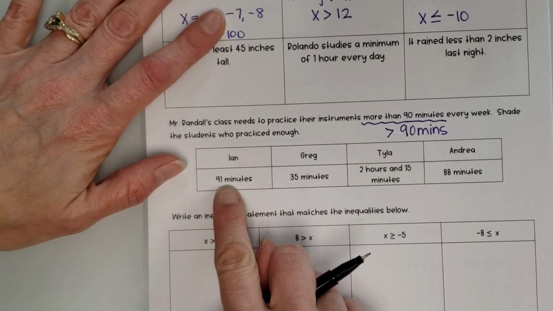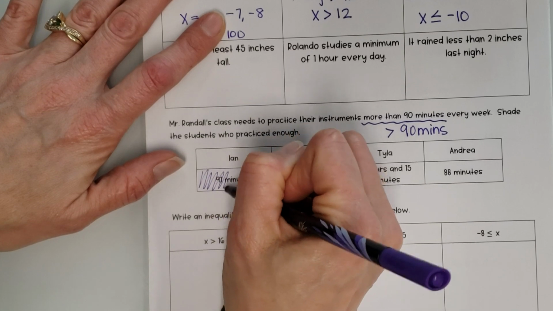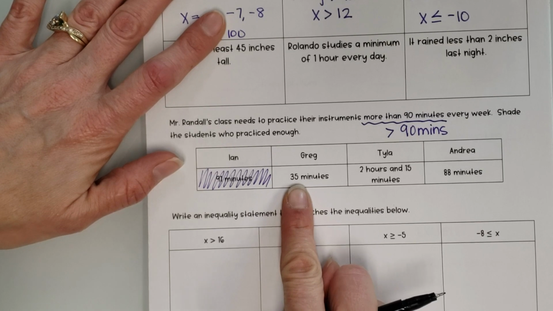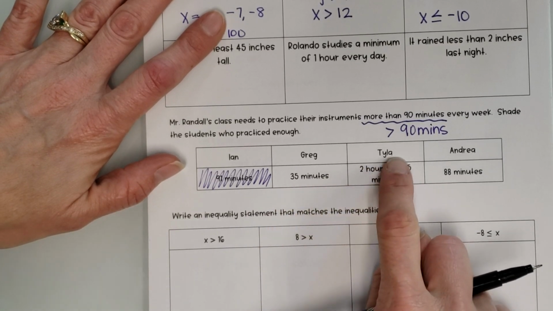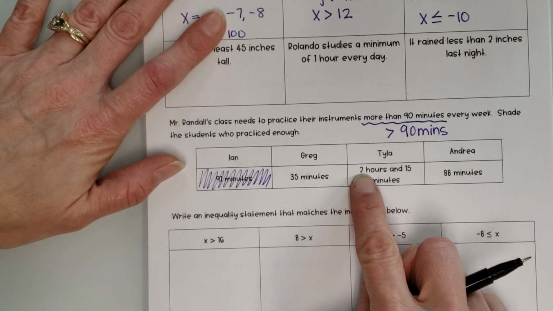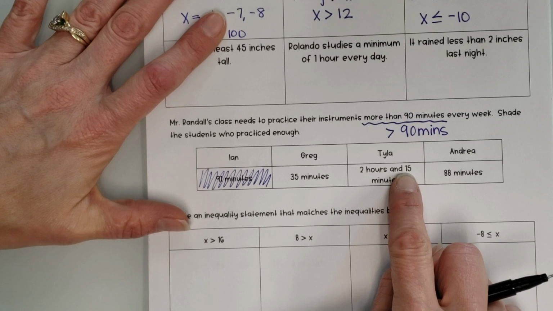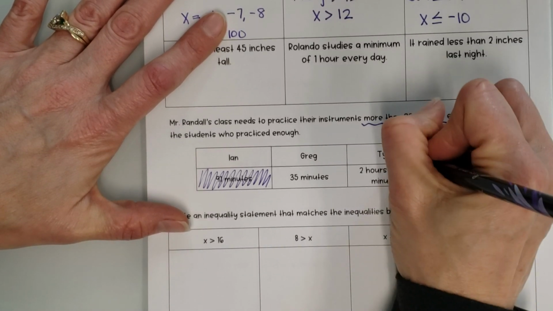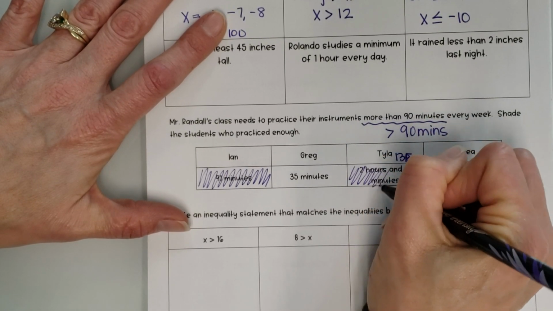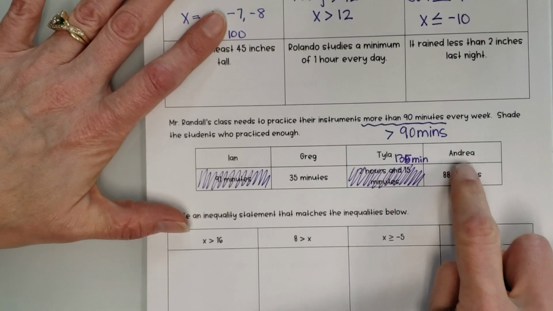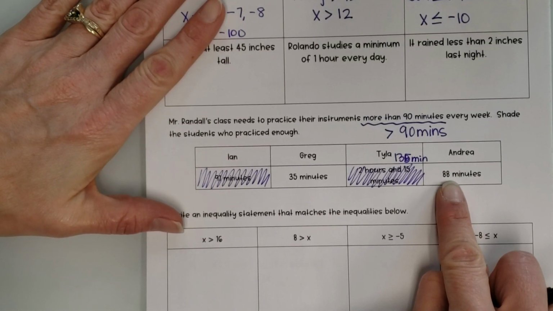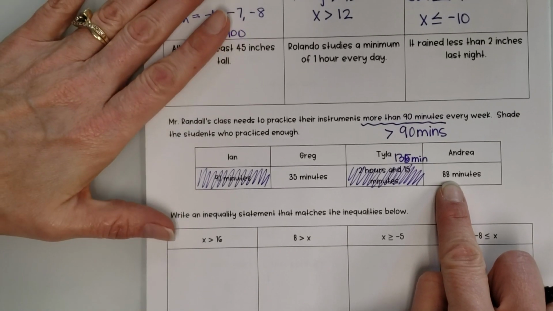So Ian, since he practiced 91 minutes, practiced enough, so we'll shade him in. Greg, who practiced only 35 minutes, didn't practice enough. Tyla, who practiced 2 hours and 15 minutes, practiced enough because 2 hours is 120 minutes, plus 15 minutes is 135 minutes. That's way more than 90. And Andrea, who only practiced 88 minutes, did not practice enough. She's close, but she still needs 3 more minutes of practice.